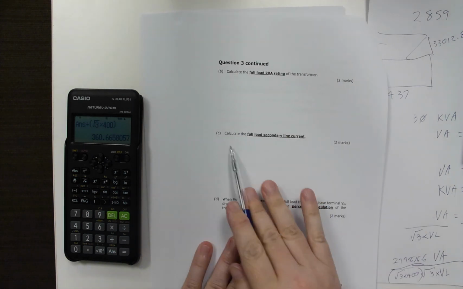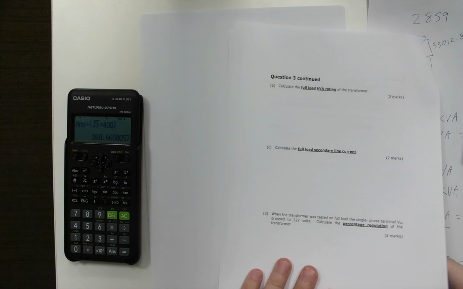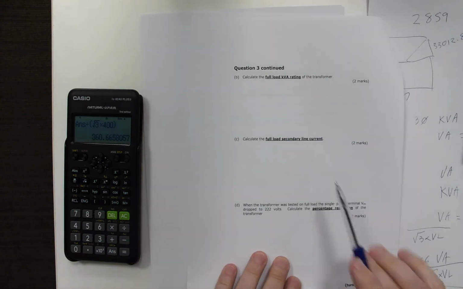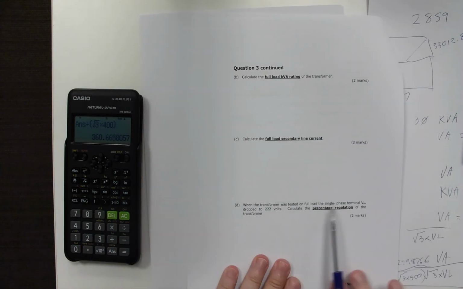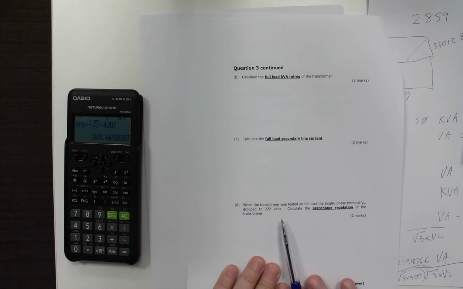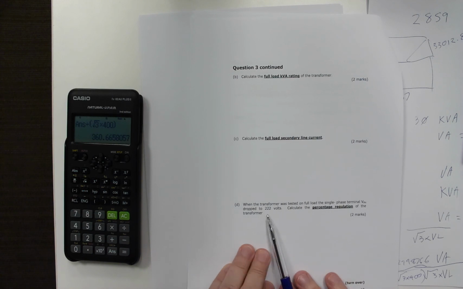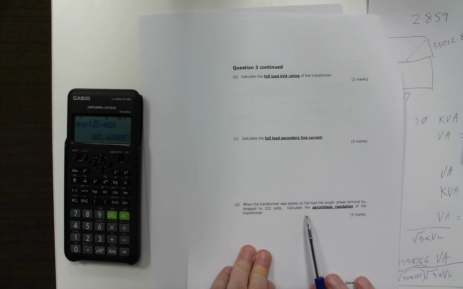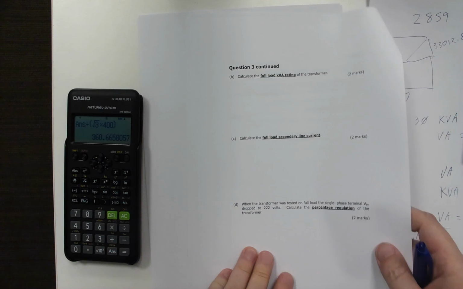So, got that, calculate the secondary line current, which was our 360.67 amps. And now we're doing at full load, the voltage dropped to 222 volts. Calculate the percentage regulation of the transformer.